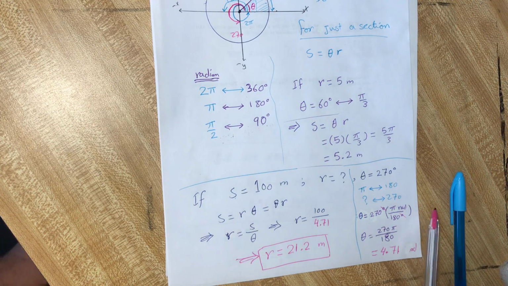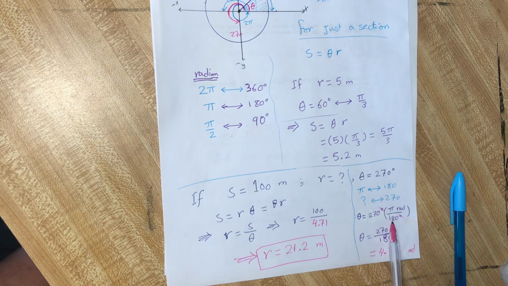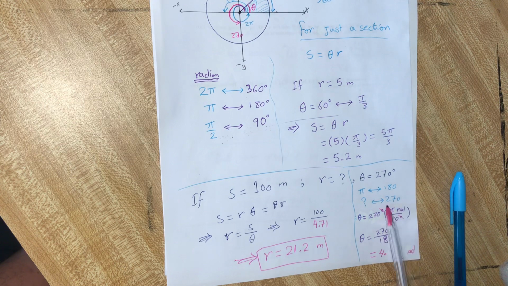We need to multiply by the conversion coefficient. 1 pi in radians is equal to 180 degrees. So this coefficient is equal to pi over 180 degrees.